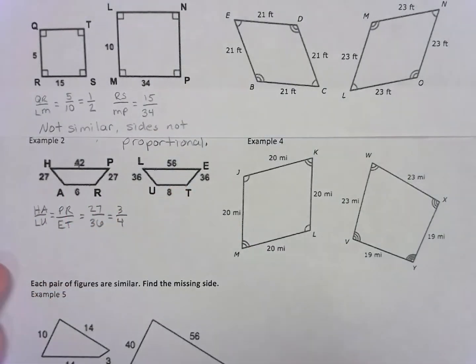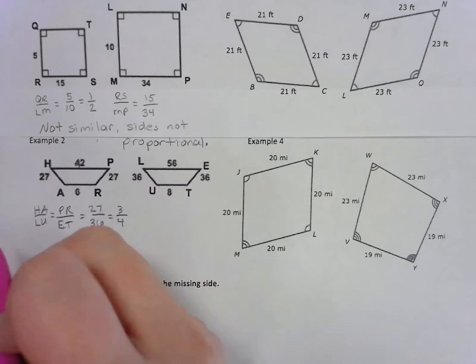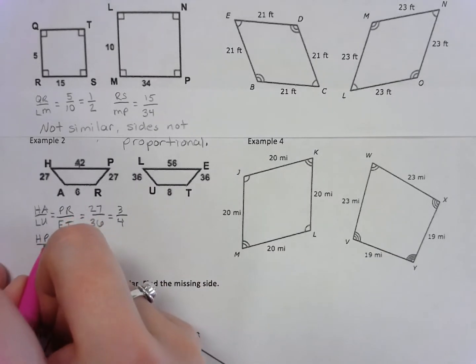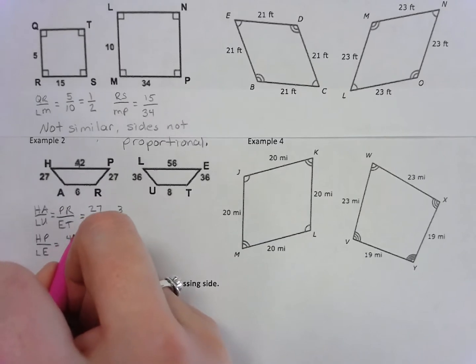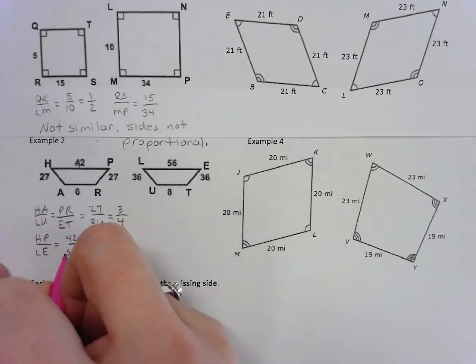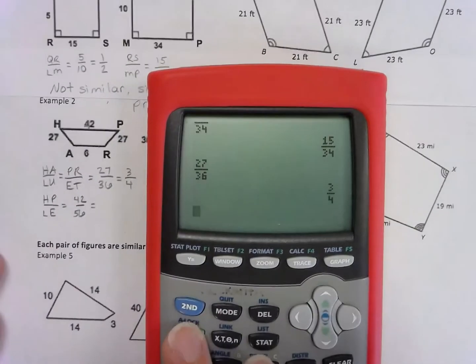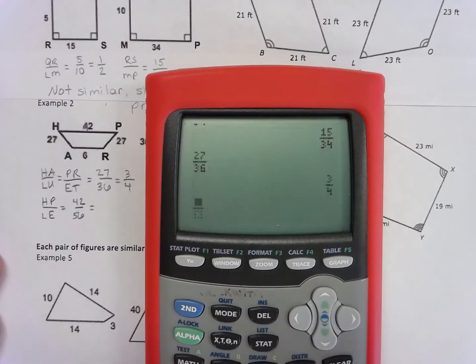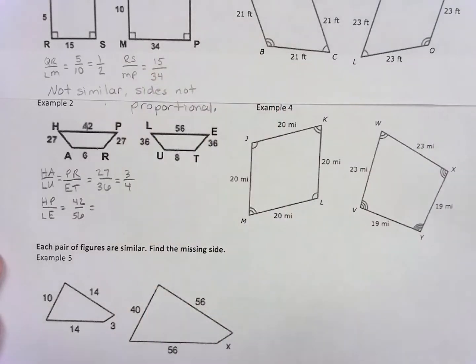So when we set up the other ratios of the sides, they will also need to equal 3/4. So let's try HP to LE. HP is 42, LE is 56. When we reduce that fraction, 42 to 56, we once again see 3/4.